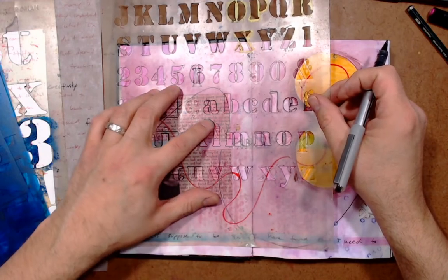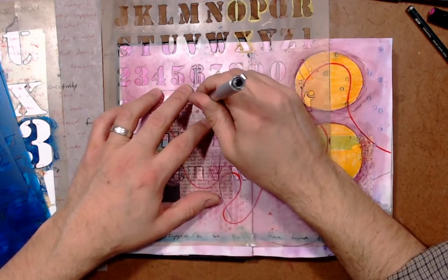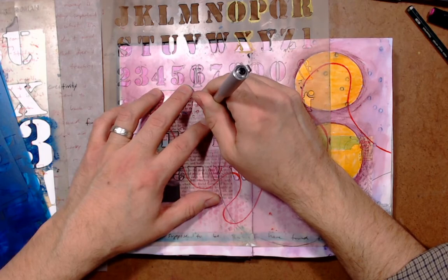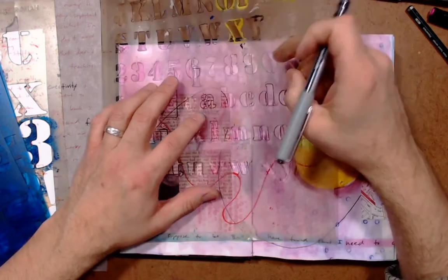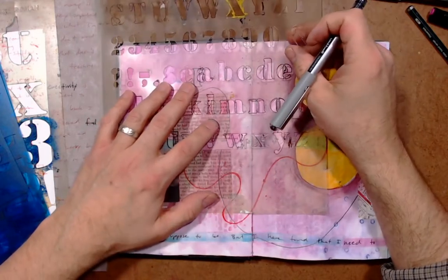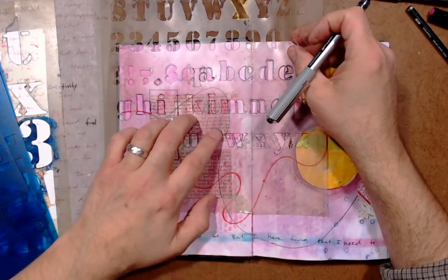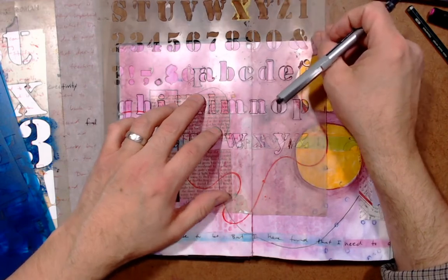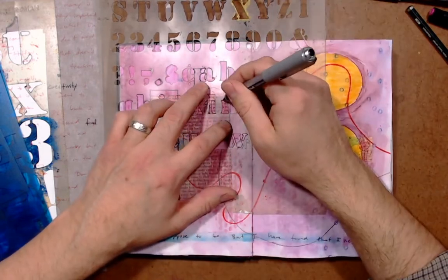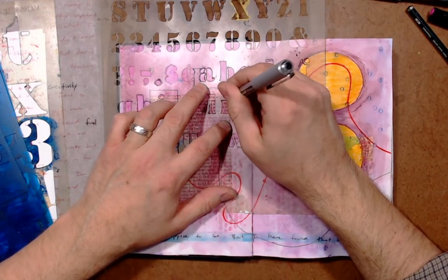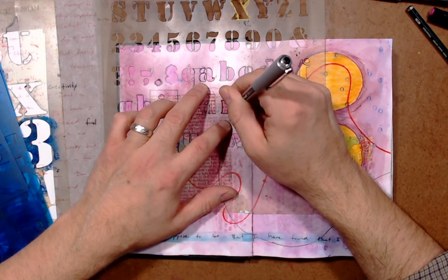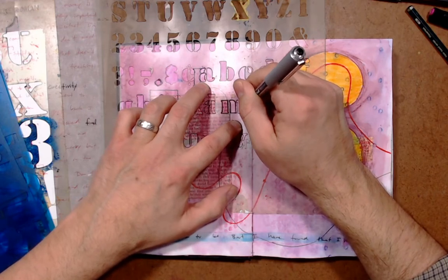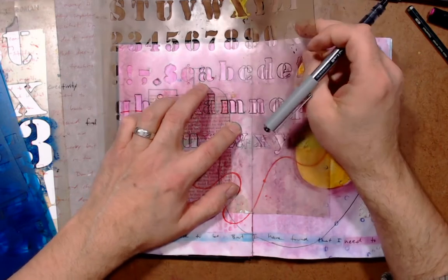Now, one of the things that I find is that I am all the time misspelling my words, especially when I'm stenciling them or drawing them. Some people will argue that's because of your left side, right side of your brain. We've probably all heard that: if you're right side dominant, you're more artistic, and if you're left side dominant, you're more analytical, more mathematical.